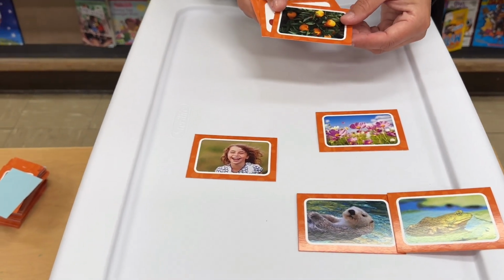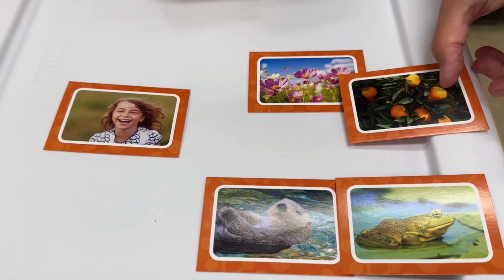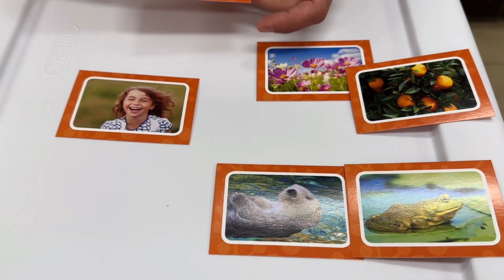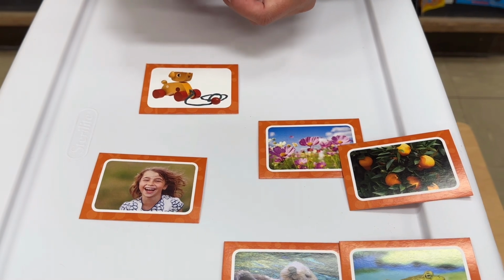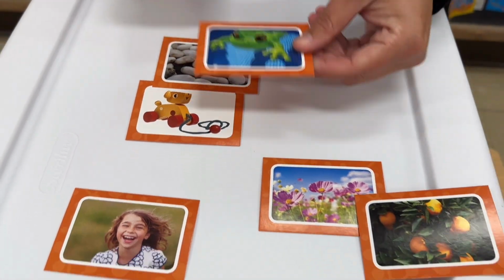As students are sorting, you're not going to want to tell them which groups to put the cards into. The idea is that you're looking at their thinking as they decide what's going to go with what. You have some things that are non-living, so that might be a group as well.